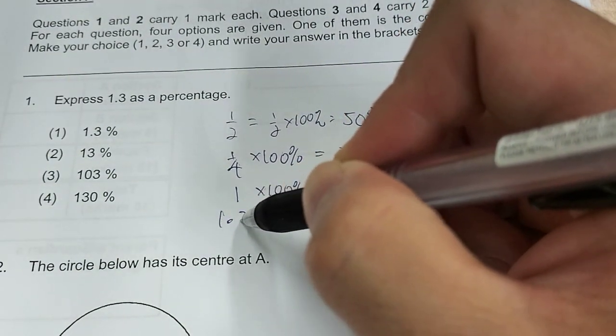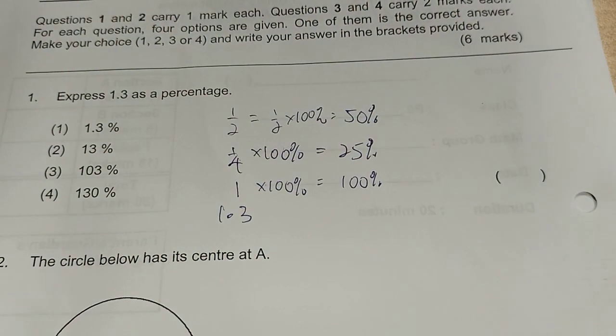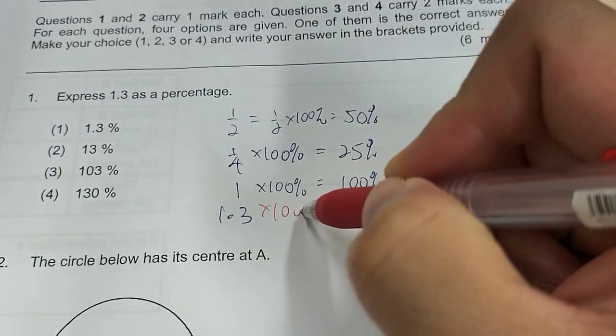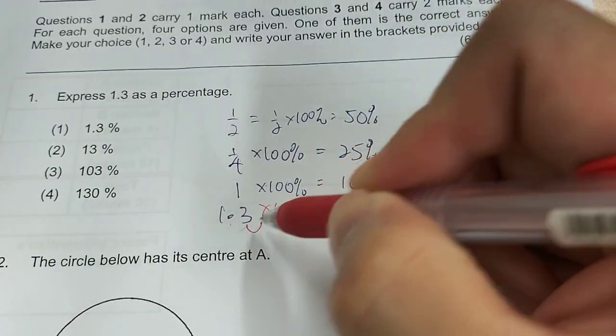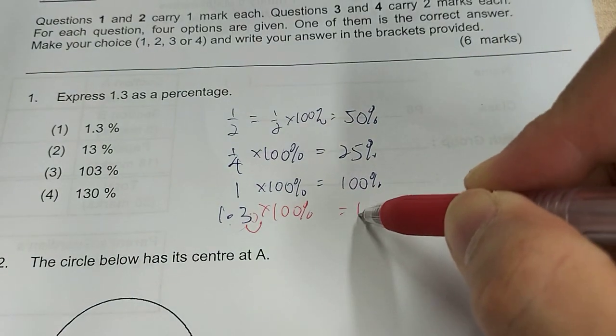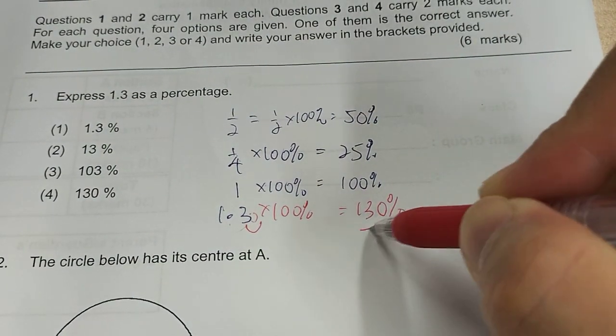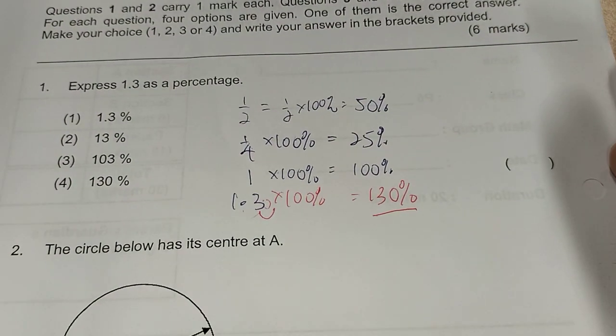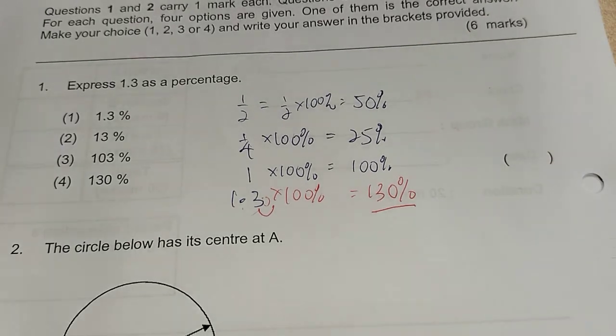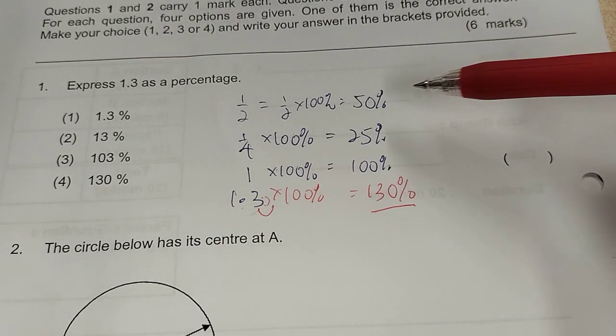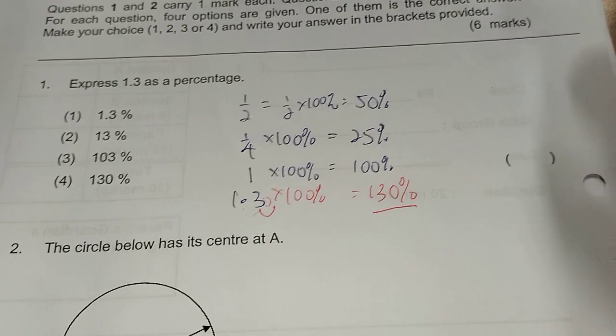So what is 1.3 then? Same thing. 1.3 you times 100%. Move the decimal. You will have 130%. Now, this question is very simple. Actually, you do not need to do any working. I'm showing the working just for those who have forgotten how to do this.